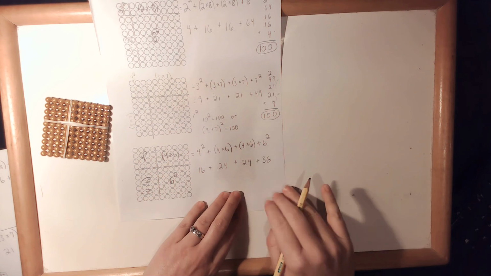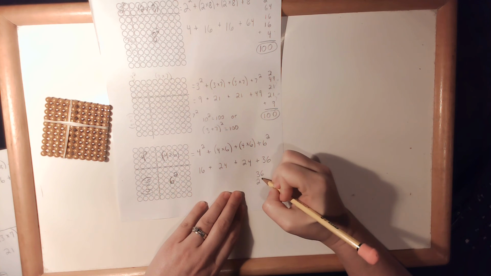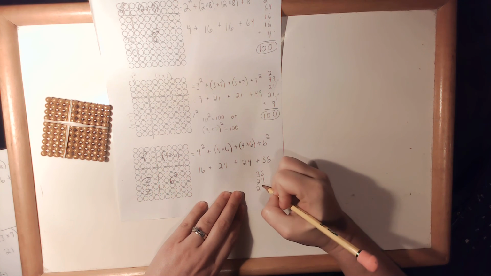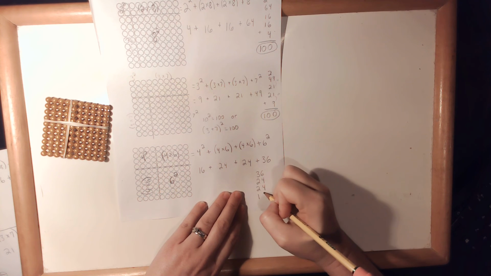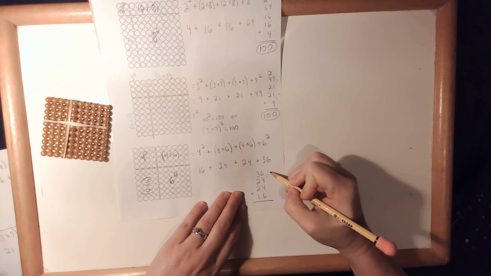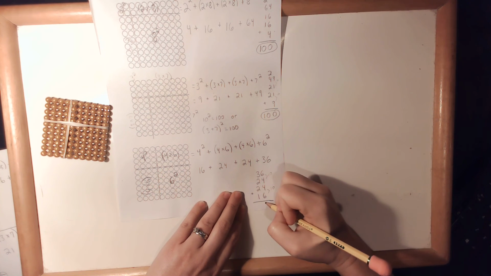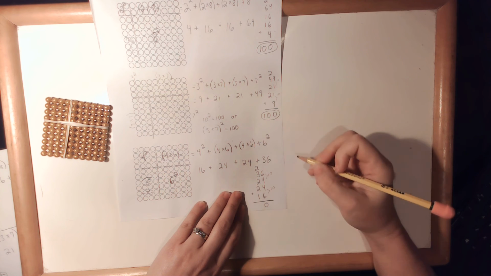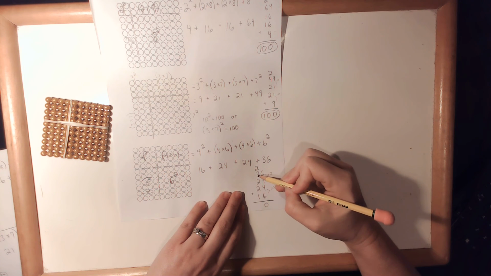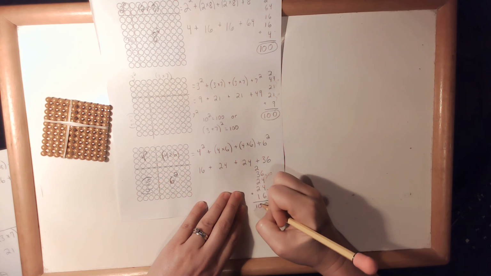And let's add them all up. See if we get 100. That's a set of 10 and another set of 10. 10 plus 10 is 20. 2 plus 3 is 5. 6, 7, 8, 9, and 10.